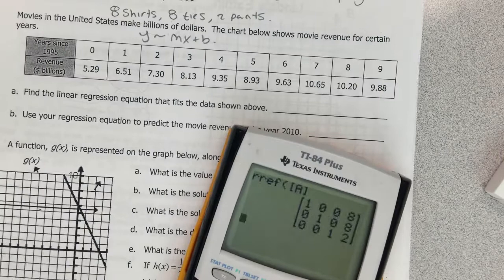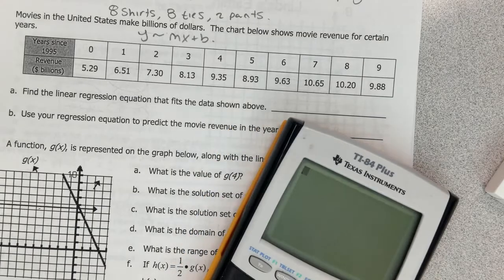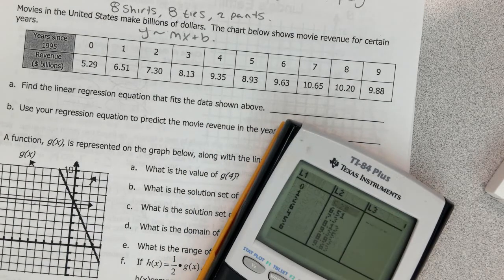Alright, but for this one, I'll use the calculator. So we would go to stat, edit, type in your data. So here I already have mine.